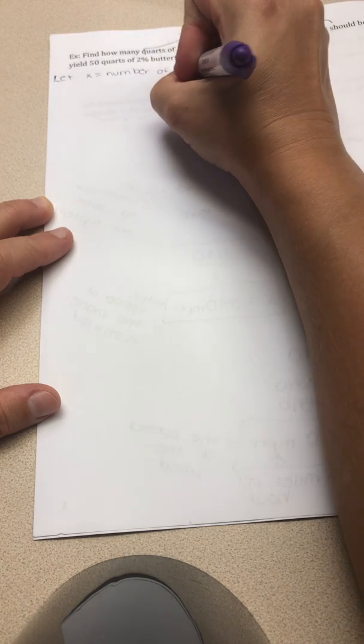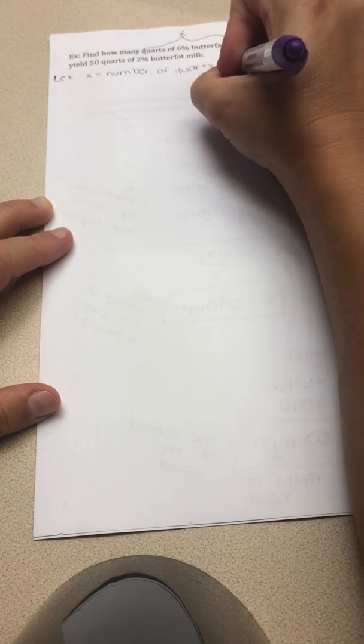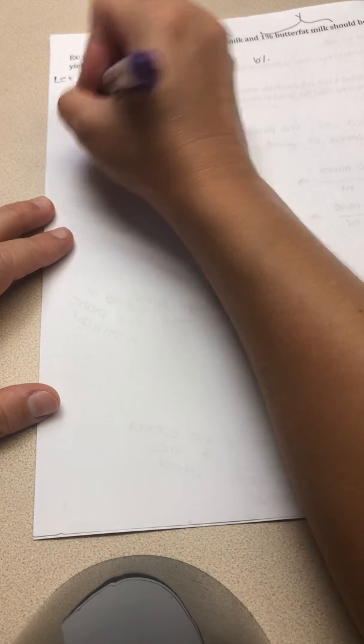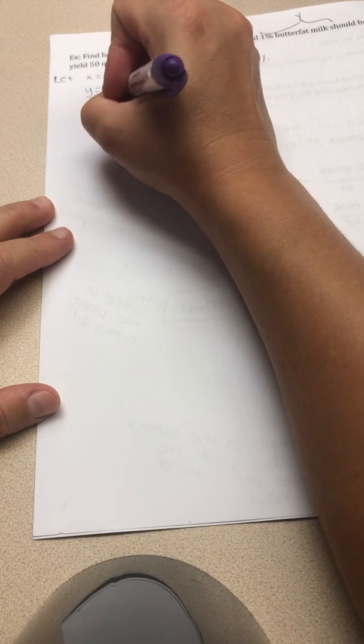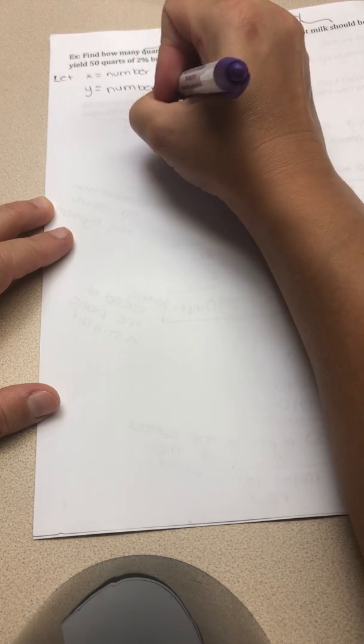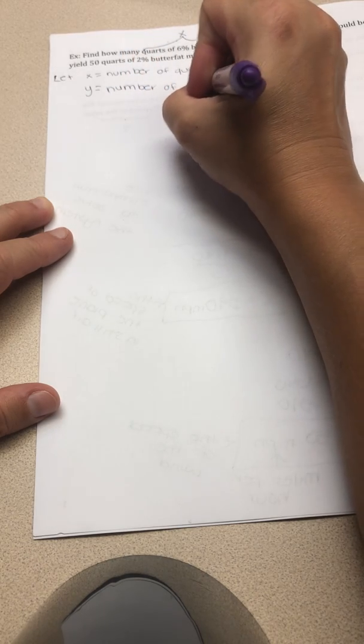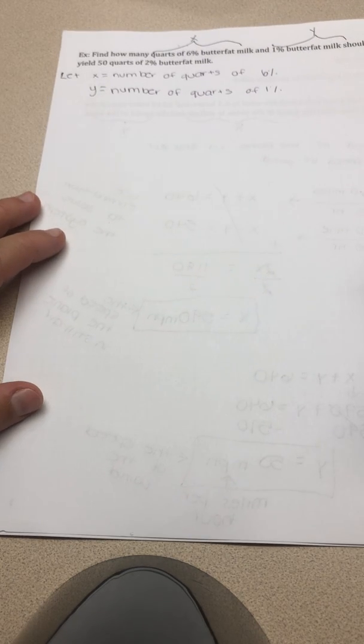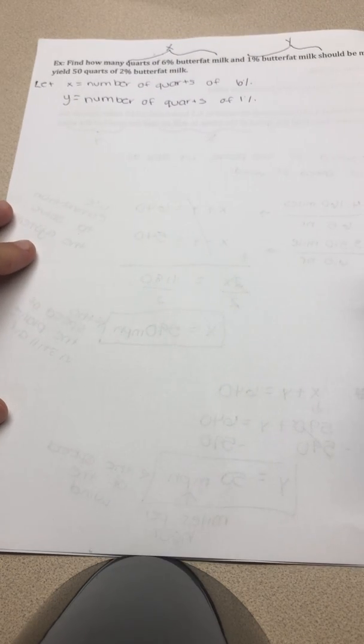So again, we're gonna let x equal the number of quarts of 6% butterfat milk, and y will be the number of quarts of 1%. So we found our x and y. Now we need to write our equations.